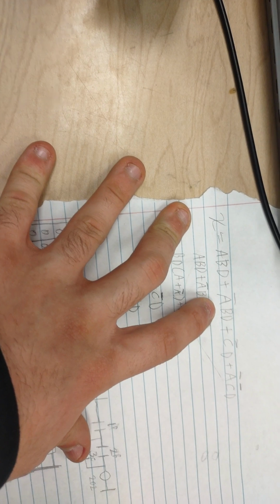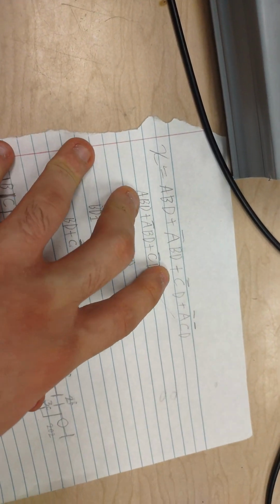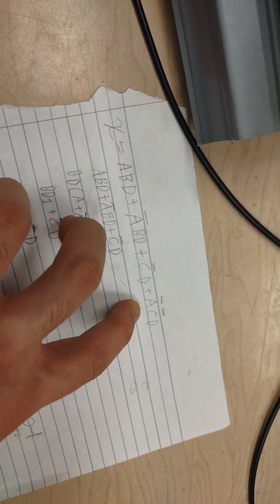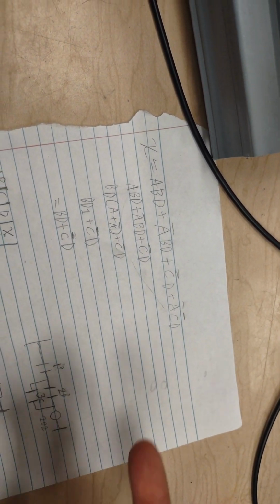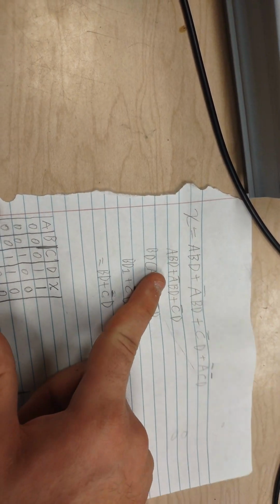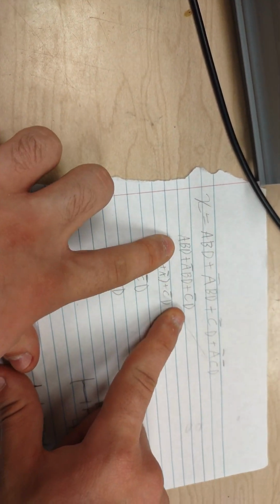He gave us this equation. Yeah, this is the Boolean equation. It is A, B, and D, or not A and B and D, or not C and D, and not A, not C, and D. And we simplified it by going to this equation right here.